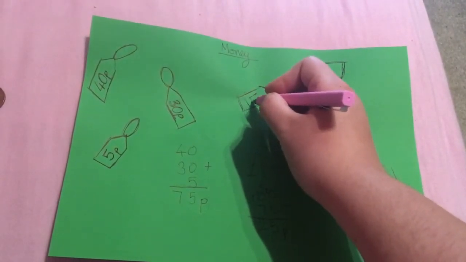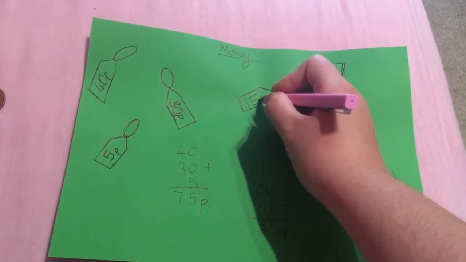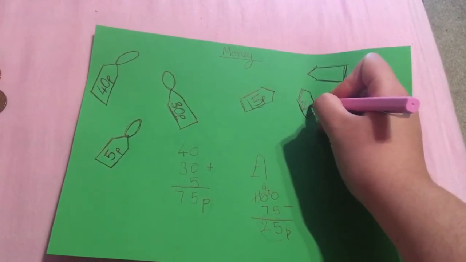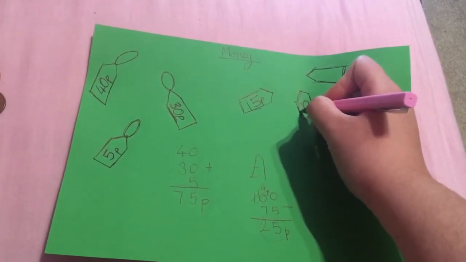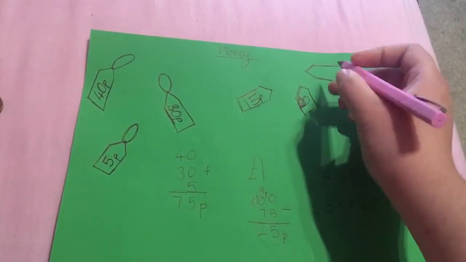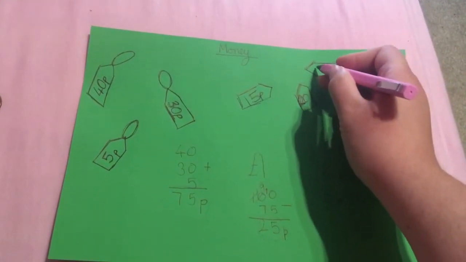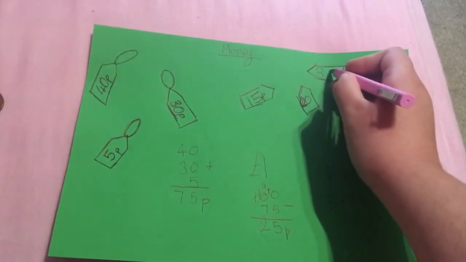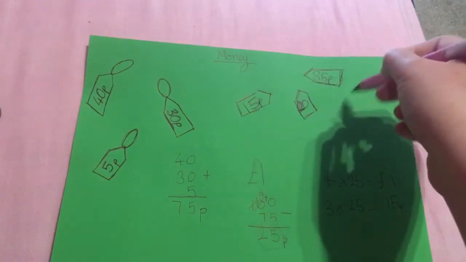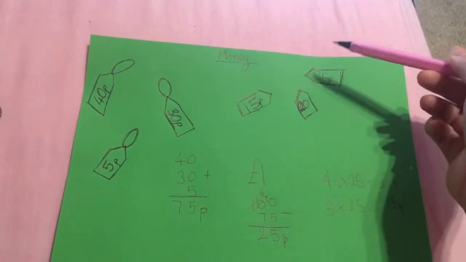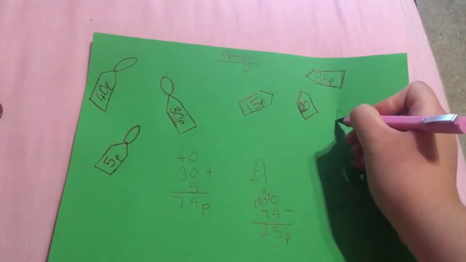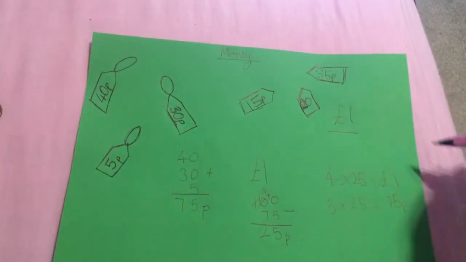So my first item is 15 pence. My second item is 20 pence. Oh, let's make it a bit neater so you can see. That says 20. We'll just leave it there. So 15, 20, and then my last one is 35 pence. So your job now is to work out the total of 15, 20 and 35, and then work out how much change you're going to get from a £1 coin. Okay, off you go.